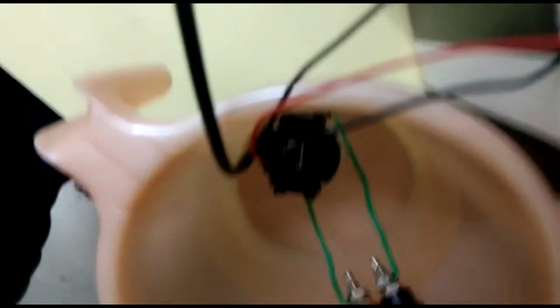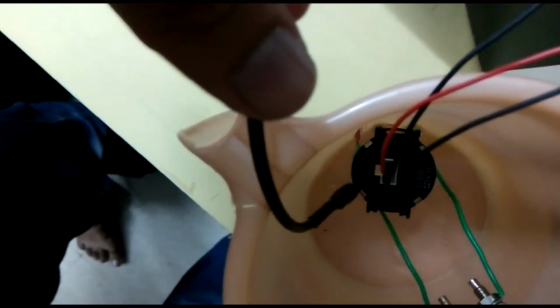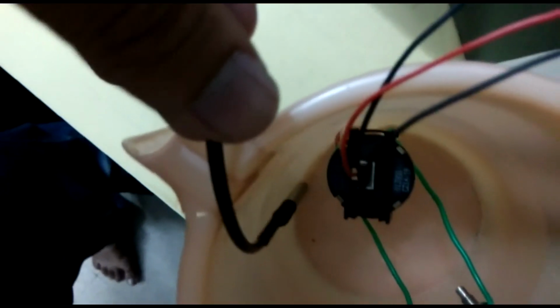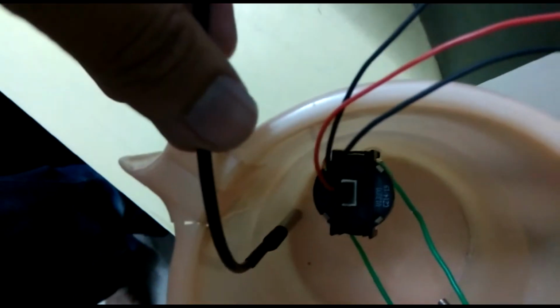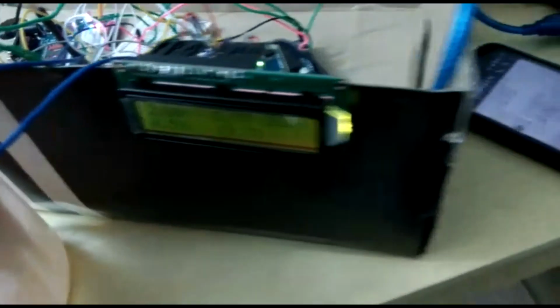Over this side we have two more sensors: the temperature sensor, and the other one is the turbidity sensor. So again, LCD and the message. Thank you.